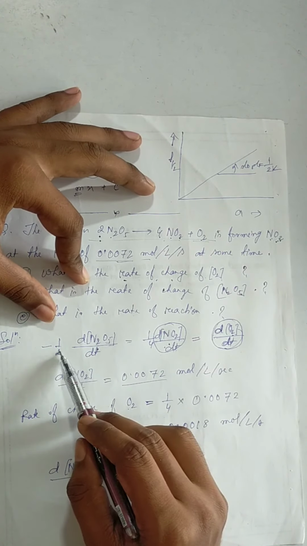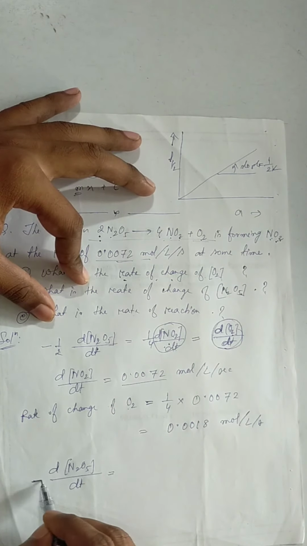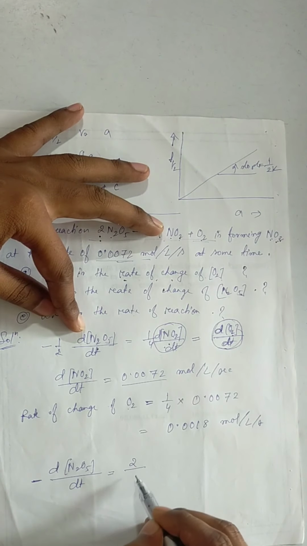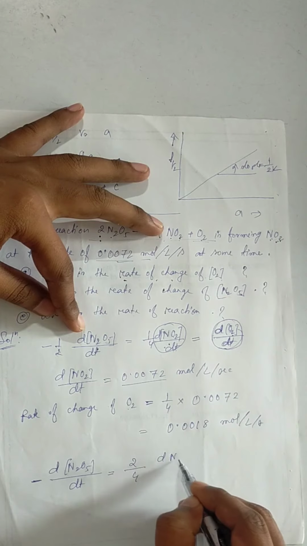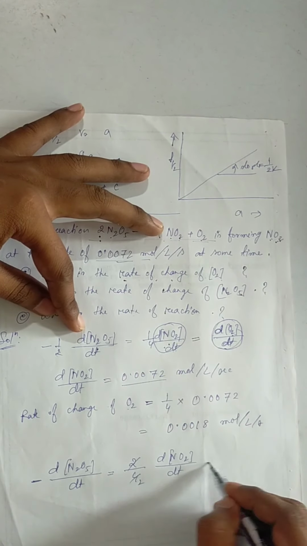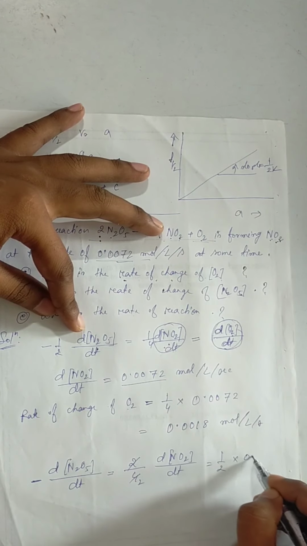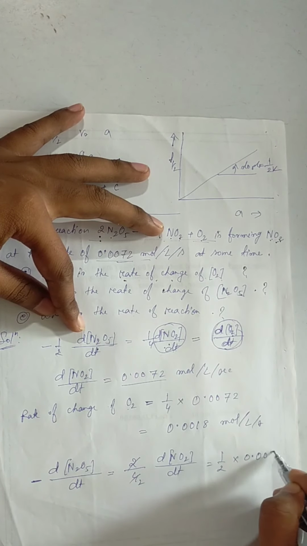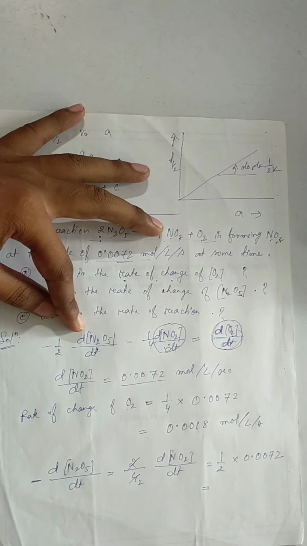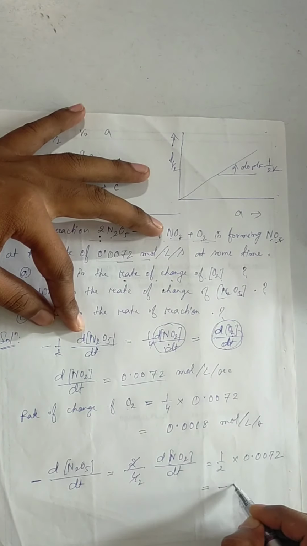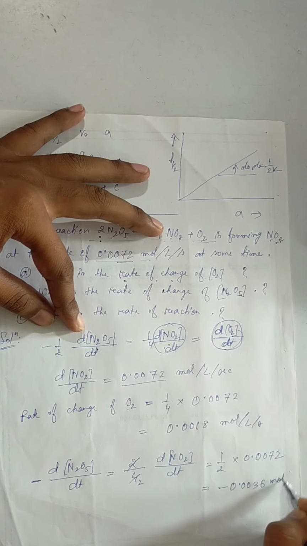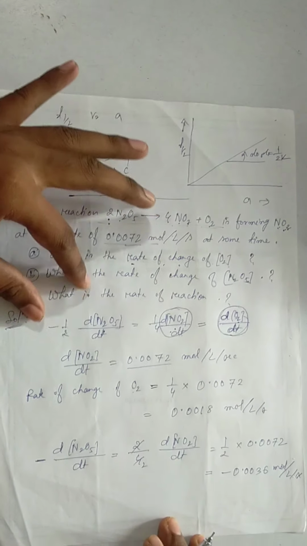As this is minus, we have to write this minus. 2 will be here, 2 for d[NO2]/dt. So it will be like this, half of 0.0072, and this is minus 0.0036 mole per liter per second.